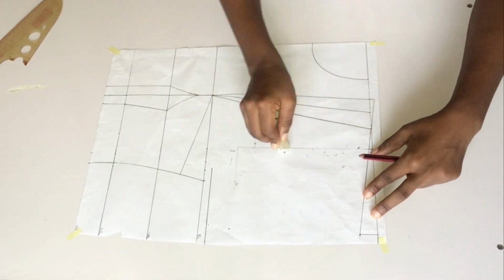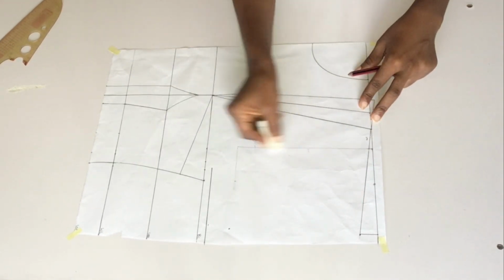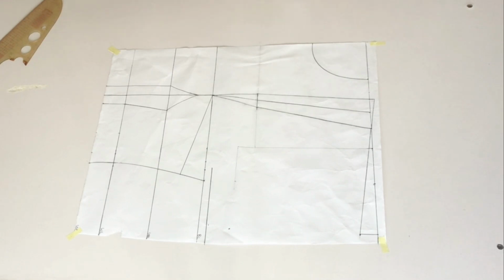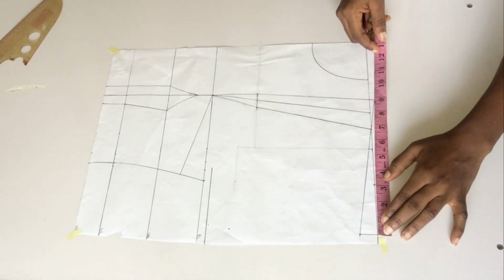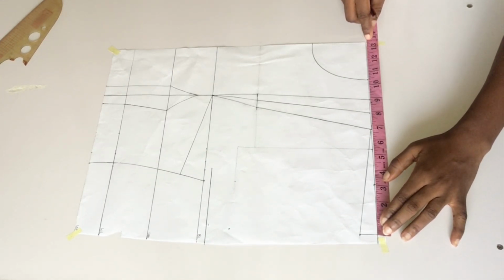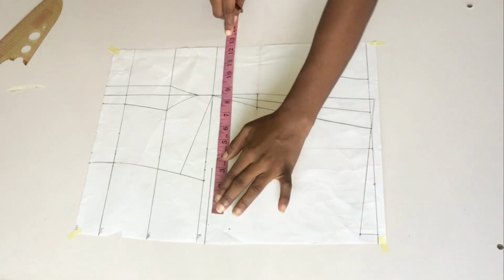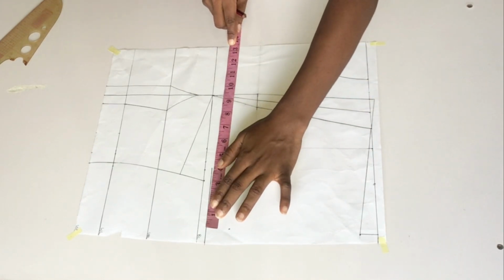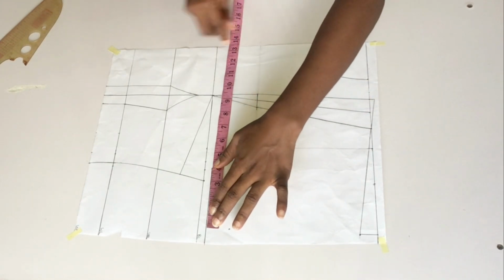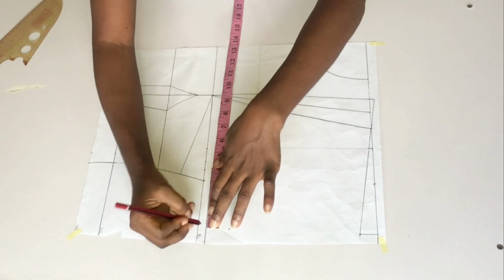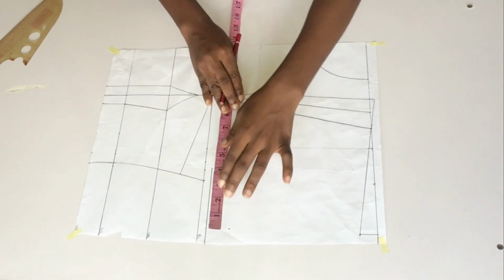After doing that, I'm going to erase this other armhole area because we have a new armhole area now. So I'll measure everything that I have on the shoulder line, which is about 13.5 inches. I'm going to place the same 13.5 inches on the new chest line now. Okay, this is the point of my sleeves opening.